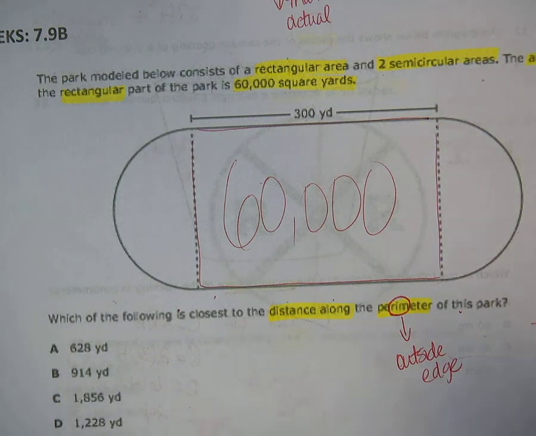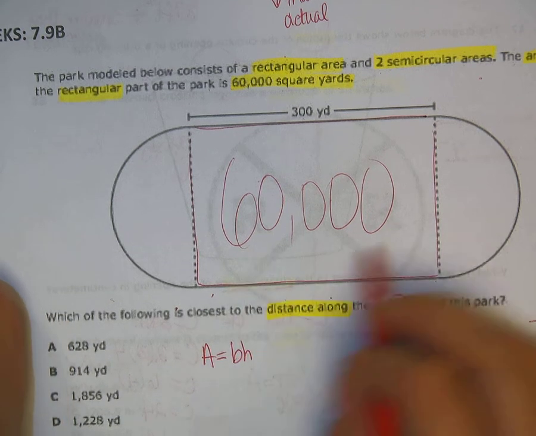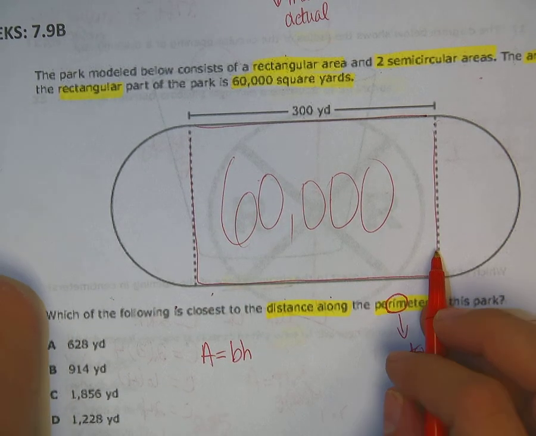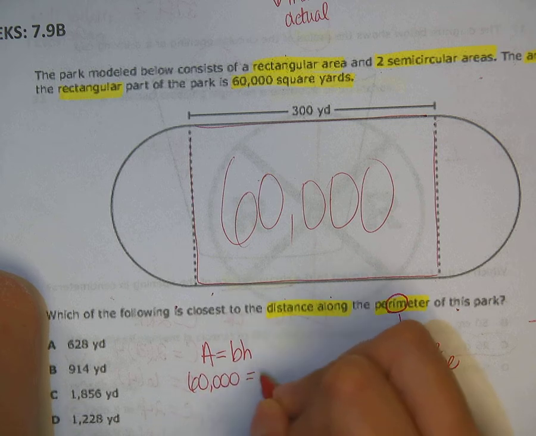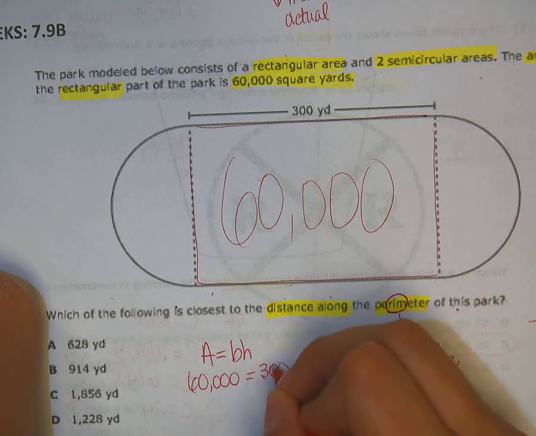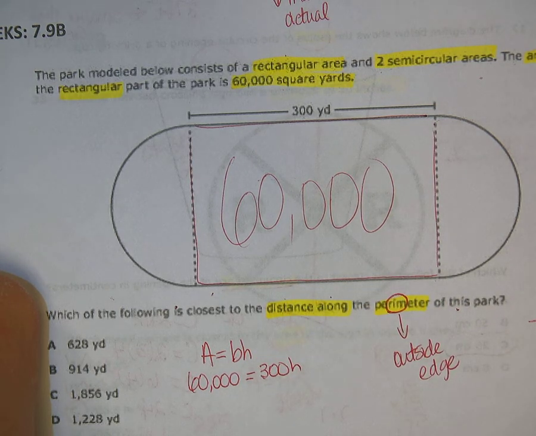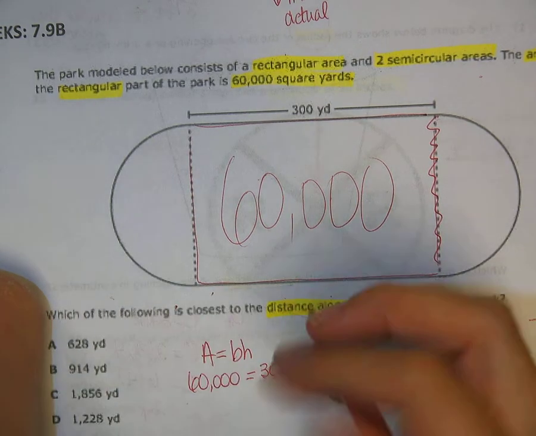Okay, area equals base times height, and I'm looking at just this rectangular piece. Area we already know is 60,000. Base we could call 300. Height is unknown because I want to figure out what this measures right there. That'll help me with my circles too.